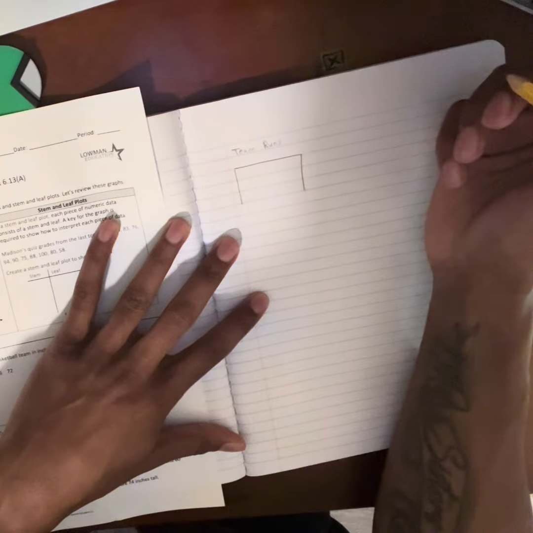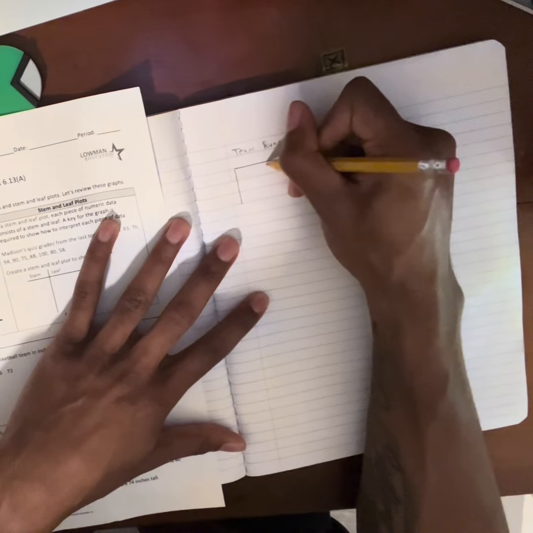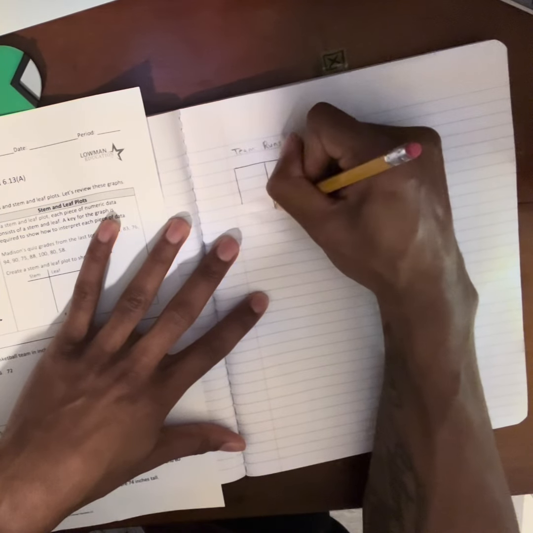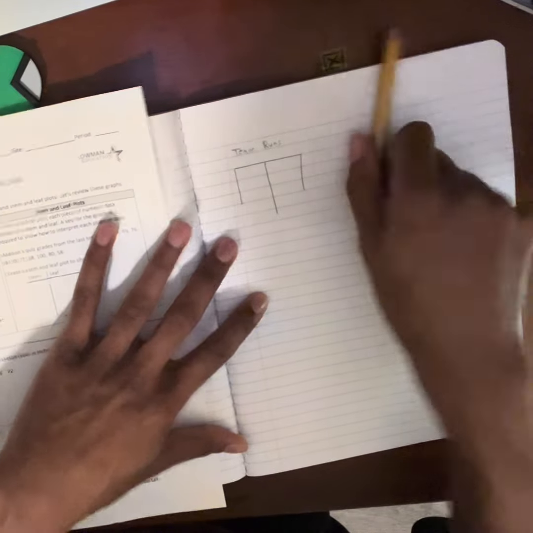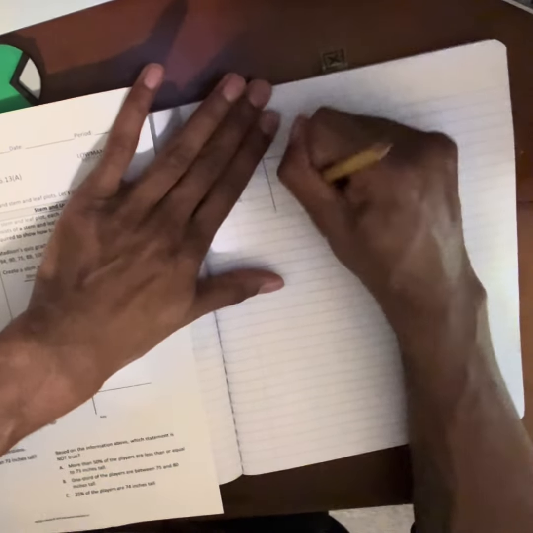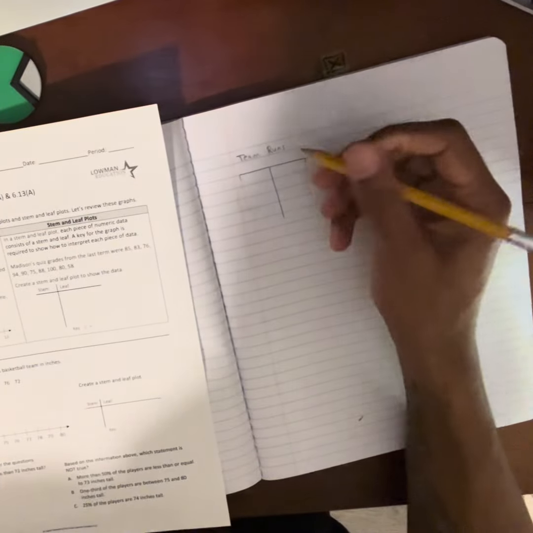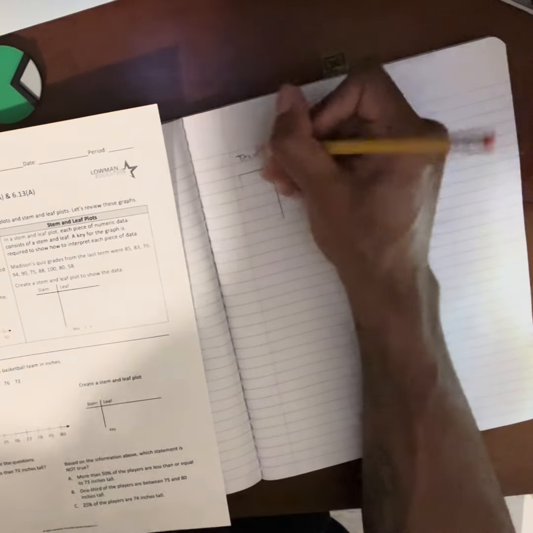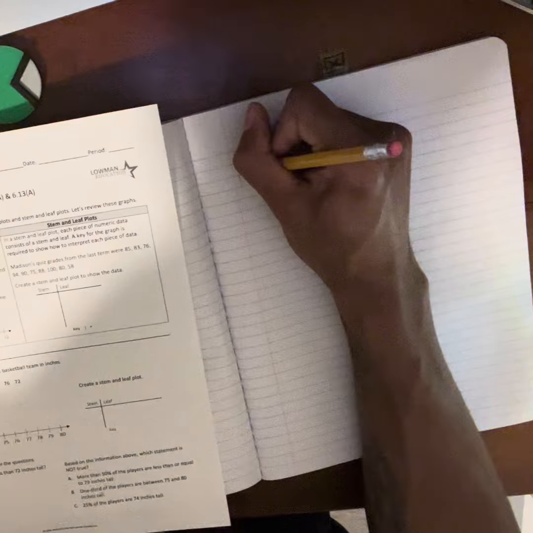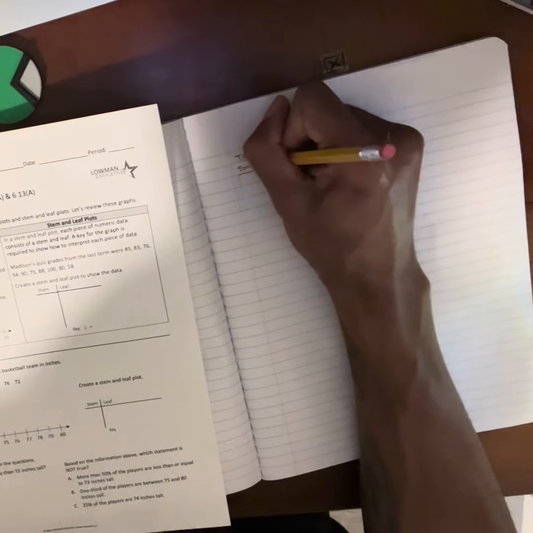You can make a little T-chart if you want. Let's just make it simple, a T-chart, not a box. One side is the scores and the other side will be the frequencies.